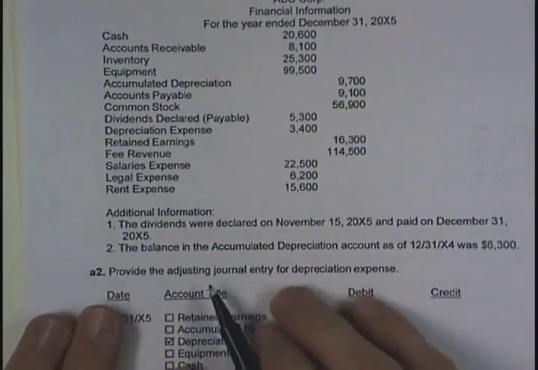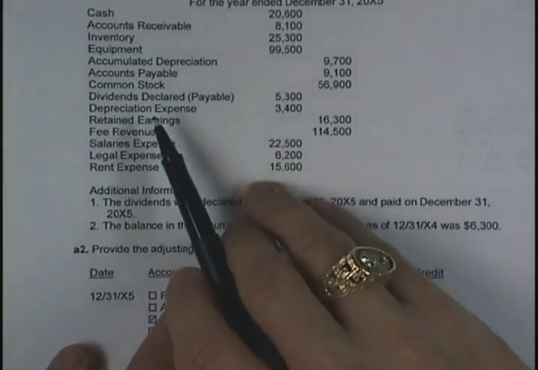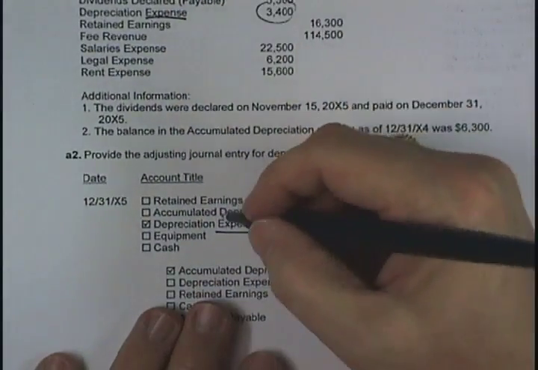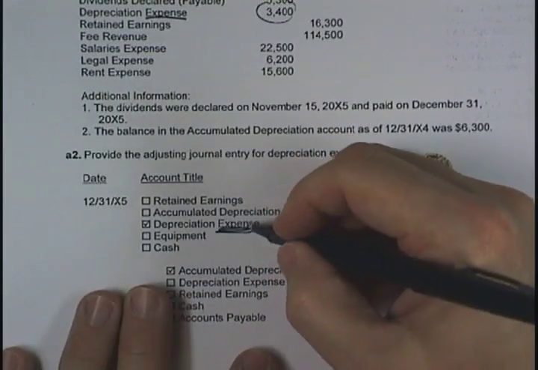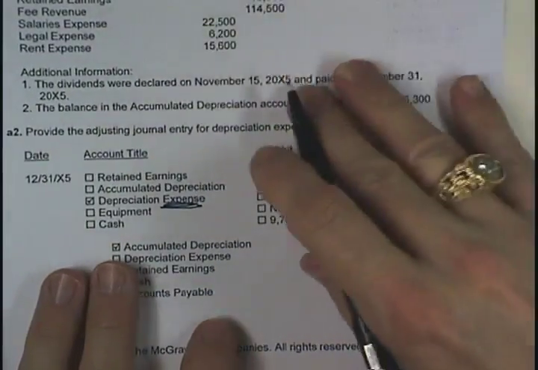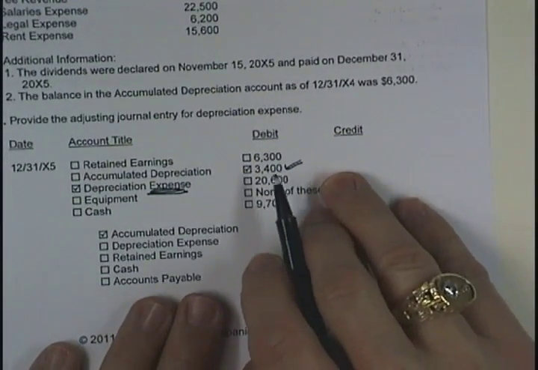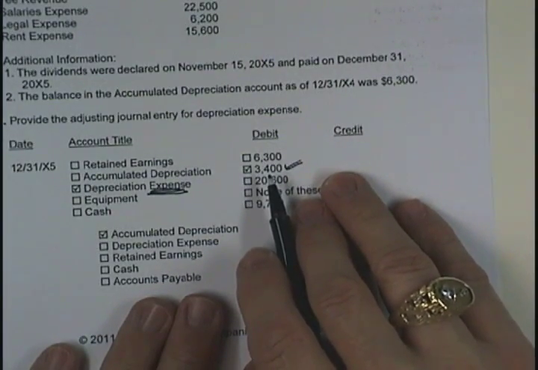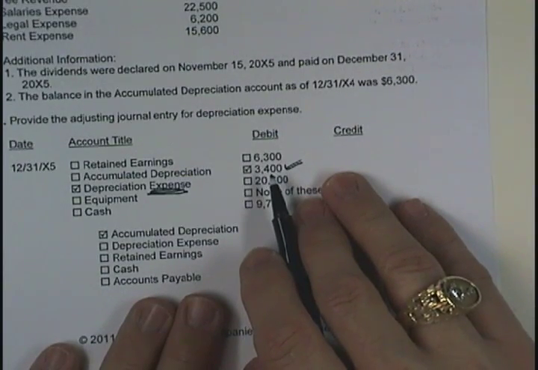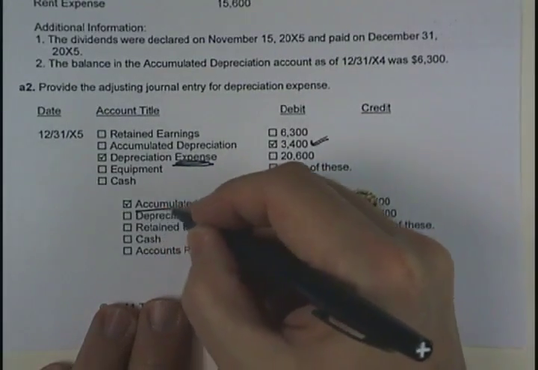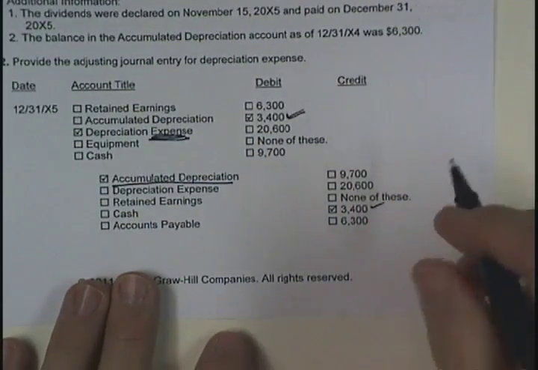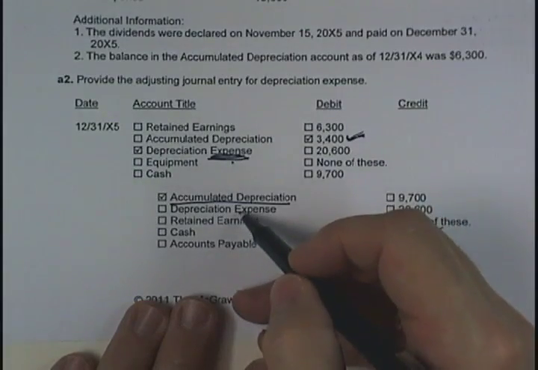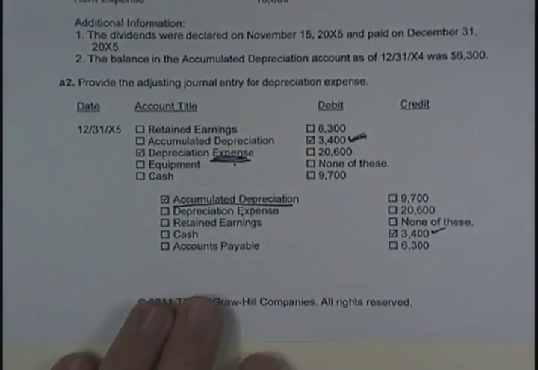On Part A2, we're supposed to record the adjusting entry for the depreciation expense, which is $3,400 for the year. Well, it's an expense, so like any other expense, it increases through a debit. So I'm going to debit the depreciation expense account for $3,400. As we discussed previously, accumulated depreciation is a contra asset account. It goes against the assets, and it will increase through a credit. So we credit the accumulated depreciation for the $3,400.